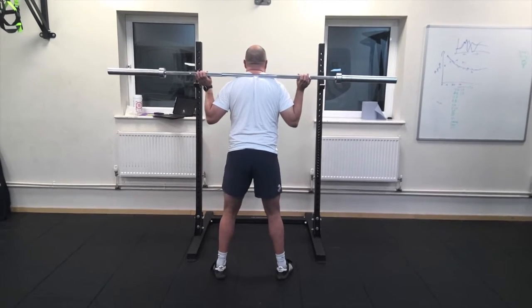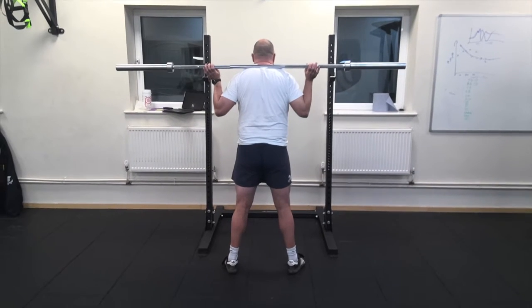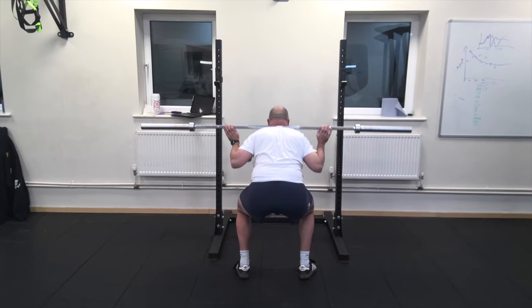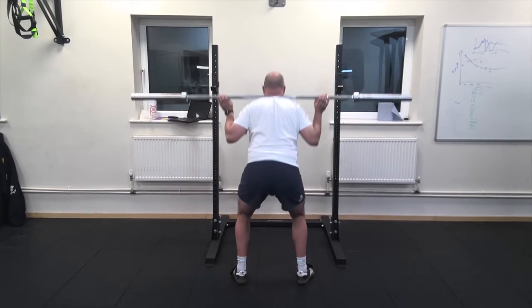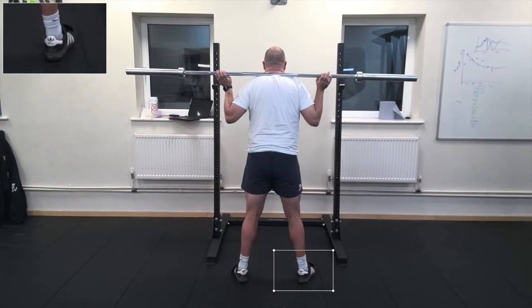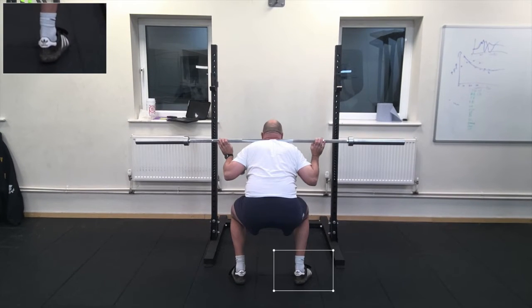As we view Lloyd's squat from the frontal plane, we can see a slight hip shift to the right. This is shown by the fact that we can see more of the lateral side of the left knee than we can the right. We can also see eversion of the right foot and a slight heel lift, as shown by the magnified image in the top left.